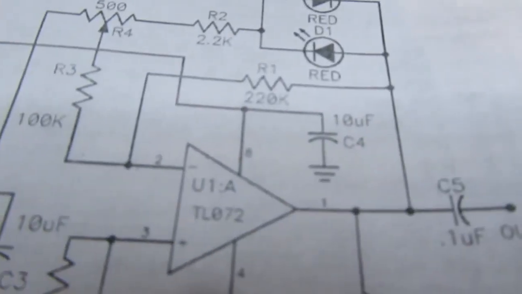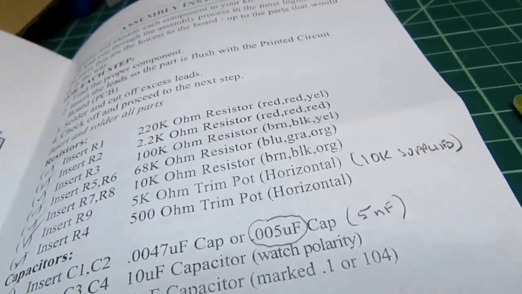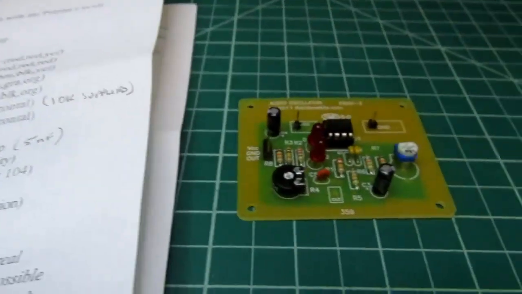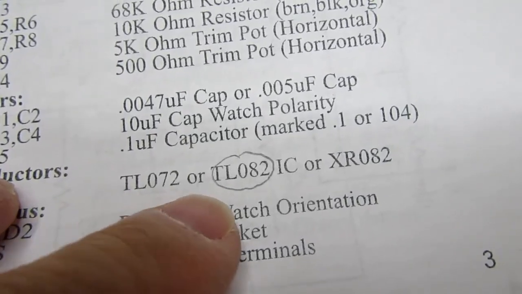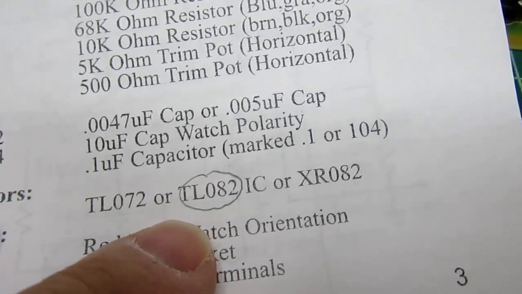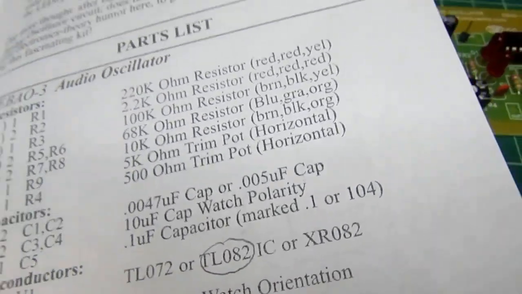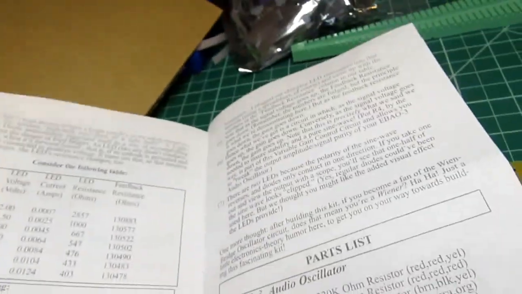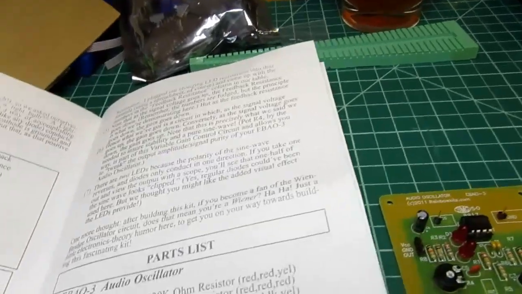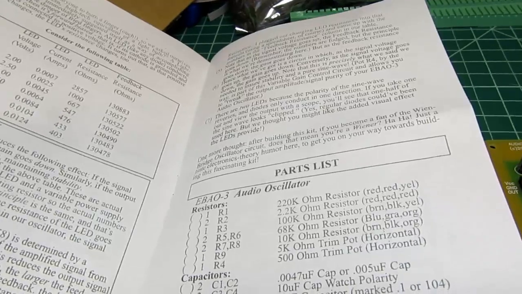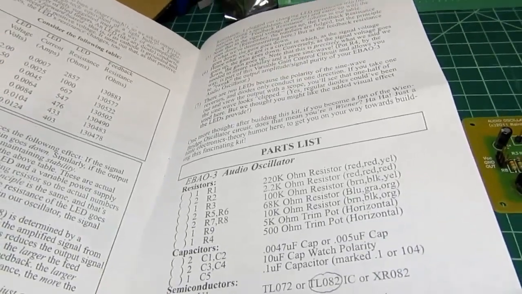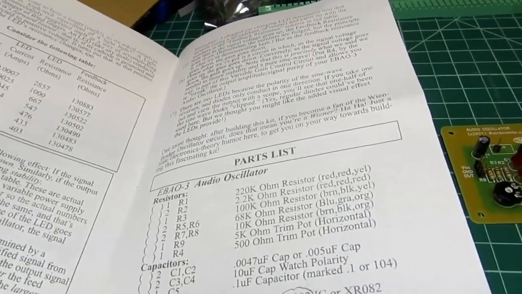And then over here it says it's a TL072 in the schematic, so that's a third place where they're at odds with each other. Although the bill of material or parts list does mention the TL072 and the TL082, or the XR082, but then way up at the beginning it says it uses a 1458. So again, just lack of attention to detail in preparing the manual, which again is not a problem for an experienced person, but since this kit is targeted at beginners, that kind of thing could really be confusing to them.